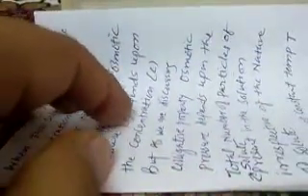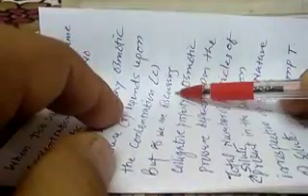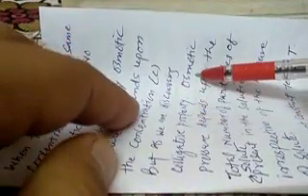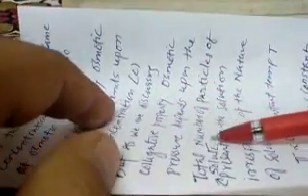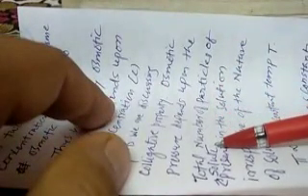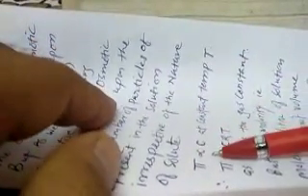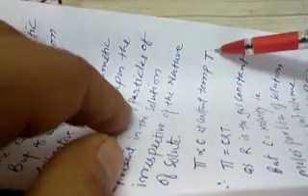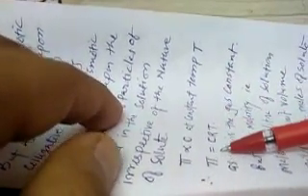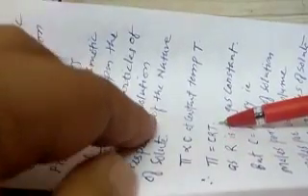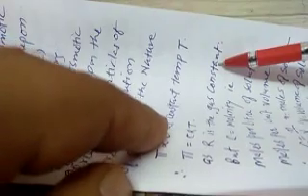But as we are discussing colligative property, osmotic pressure depends upon the total number of particles of solute present in the solution, irrespective of the nature of the solute. Therefore, we can say pi is proportional to C at constant temperature T. Therefore, pi is equal to CRT. Here, R is the gas constant which is used in PV is equal to nRT.